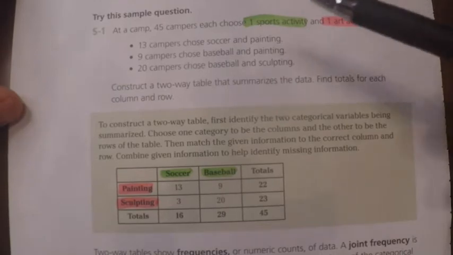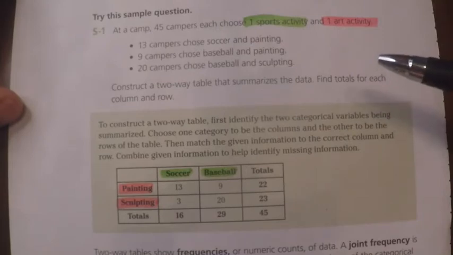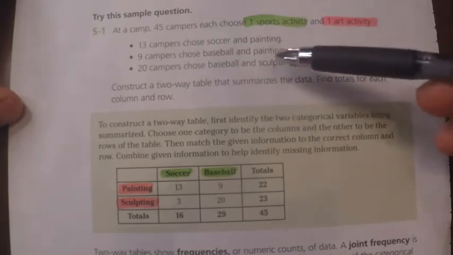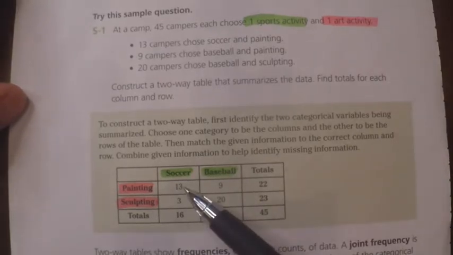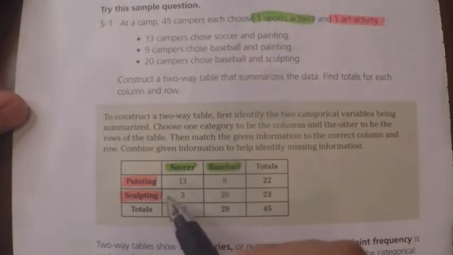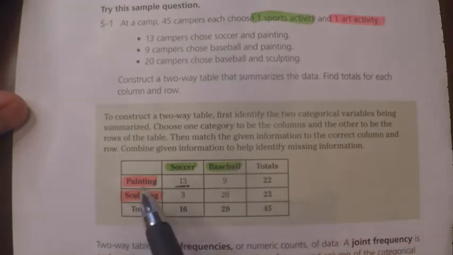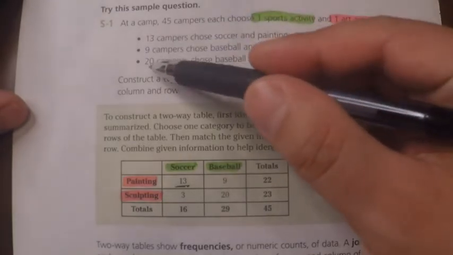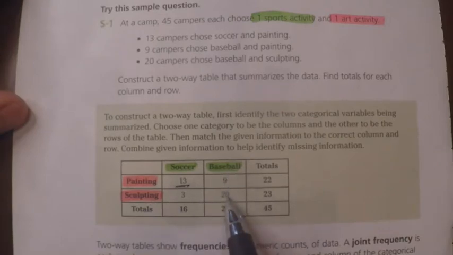So here it says 13 campers chose soccer and painting, 9 campers chose baseball and painting, and 20 campers chose baseball and sculpting. So construct a two-way table that summarizes this data. So if we take a look here, they gave us certain numbers to fill into this table right away. So some of the numbers that they gave us were 13, which goes right here. They gave us 9 campers who chose baseball and painting, right? So if we look here, this is baseball and painting. And then they also gave us 20 campers who chose baseball and sculpting. So again, baseball and sculpting would go here.